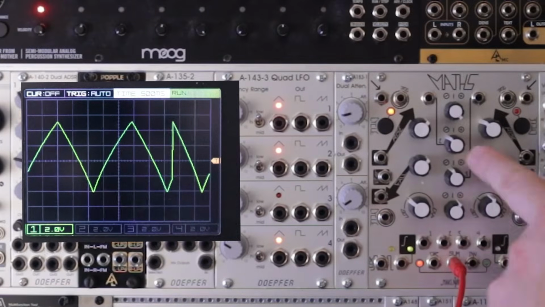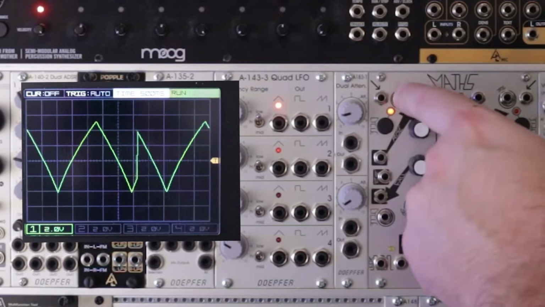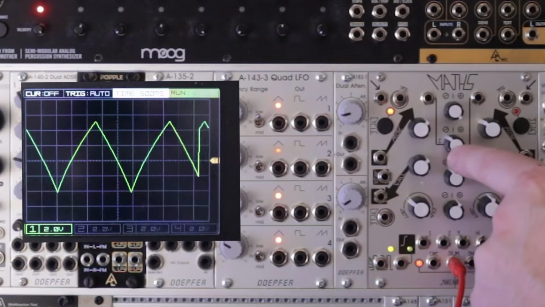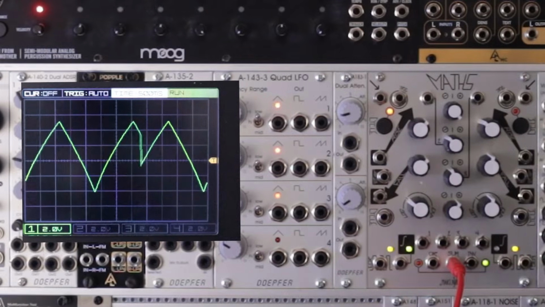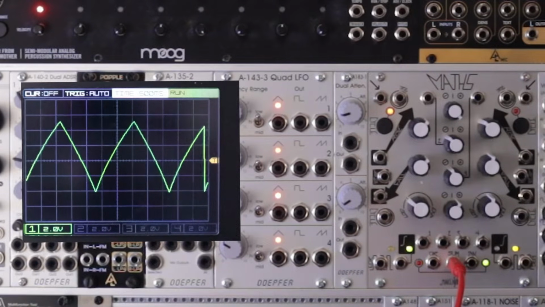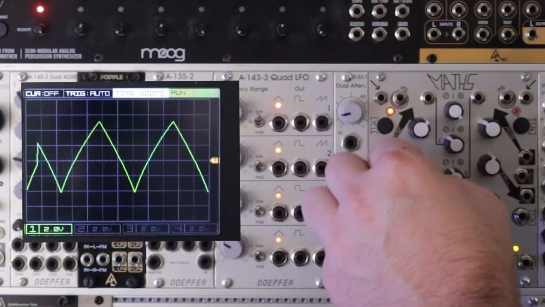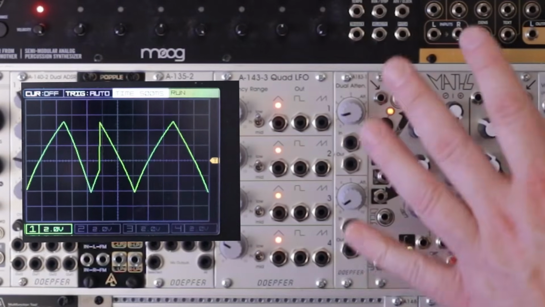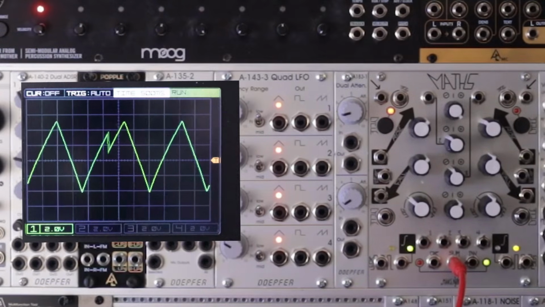So after some quick adjustments, what I've done is come out of the sum, and I'm using channel 1 and channel 2 together, and I've created a triangle LFO that's very similar to the one that I was getting out of my quad LFO. It's almost exactly the same, and if I wanted to spend more time on it, I could really dial it in and match them both up. But you get the point. I can make an LFO out of this.